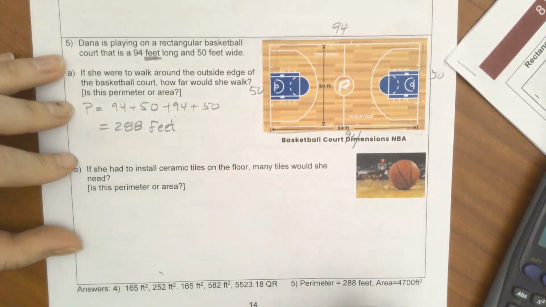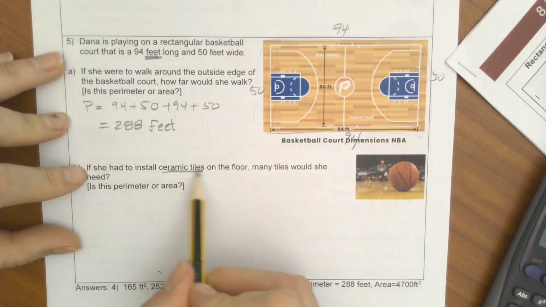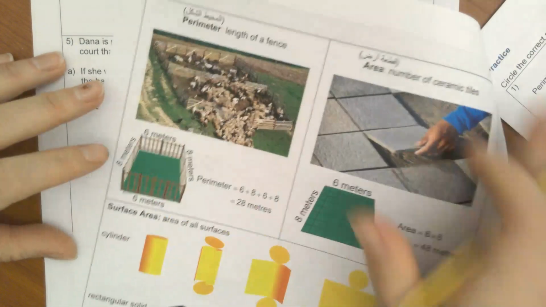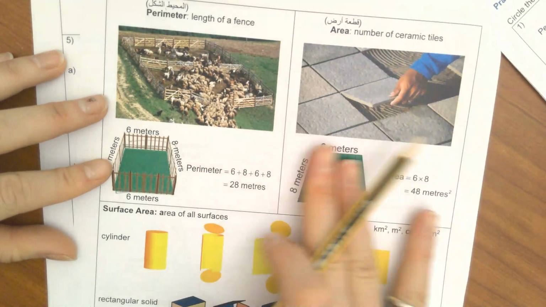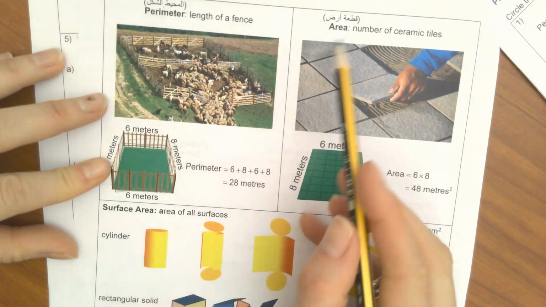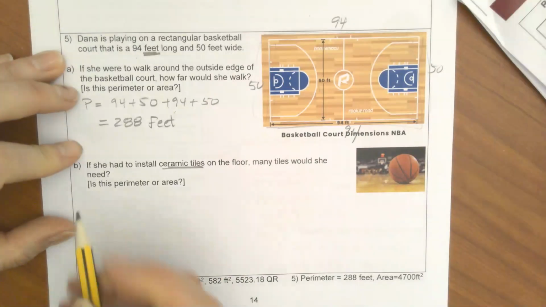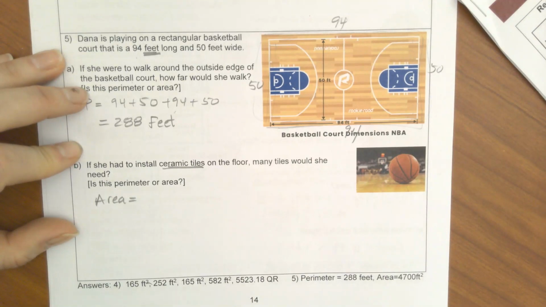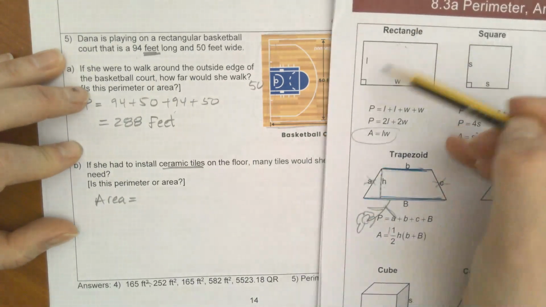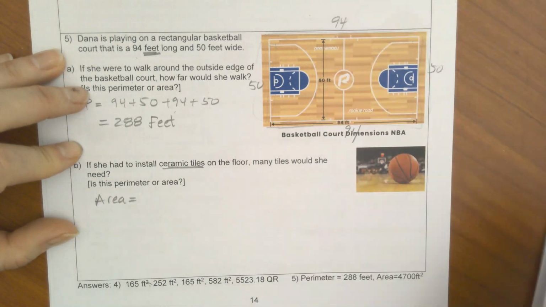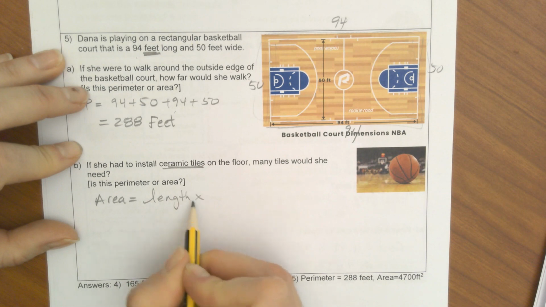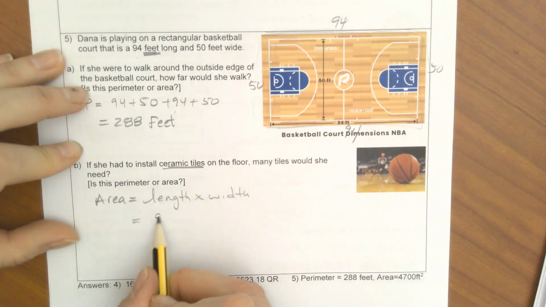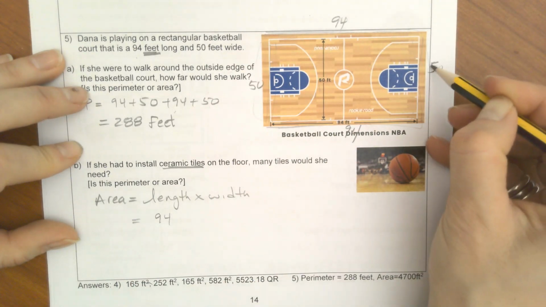Okay. Now, if she had to install ceramic tiles on the floor, how many tiles would she need? If I'm talking about something like covering the floor with ceramic tiles, that's called area. So we have to find the area of this shape. And what was this shape again? Yeah, rectangle. So we want area, length times width. Length is longer, so the longer one is 94, and width is the smaller one, and it's 50.